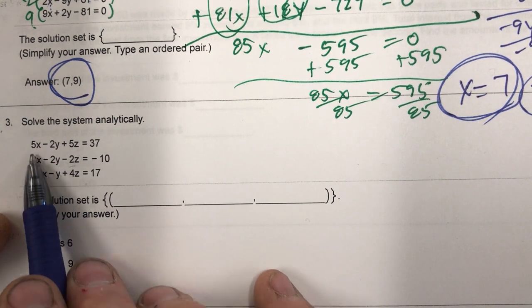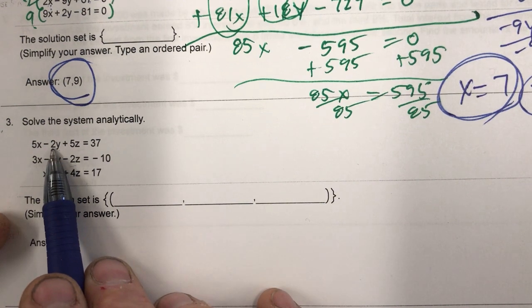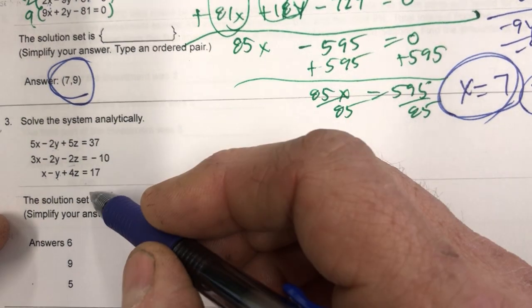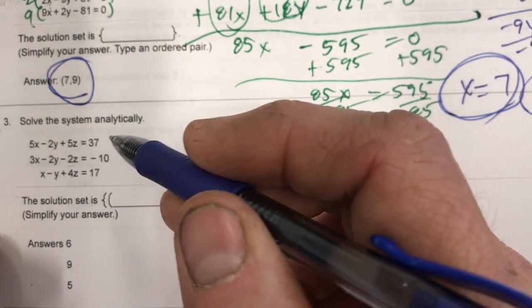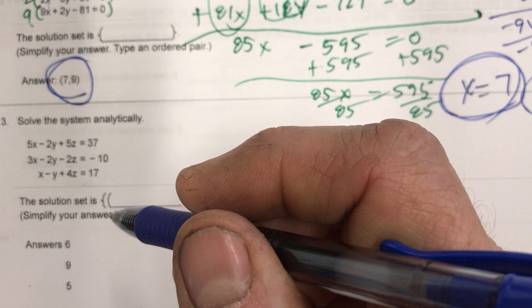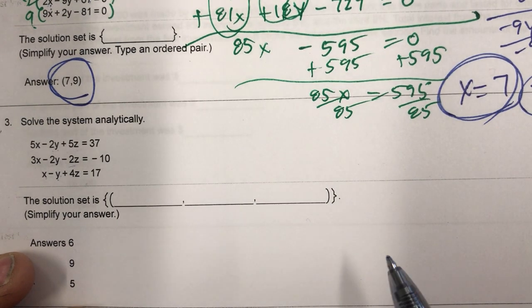So if I do x times 5, I get 5x. 5 times y would be 5y, not negative 2y. In other words, there's not one that's a multiplier of another one. If you have a multiplier of one equals another one, then it could be no solution, or all numbers are solutions. But I think we're good here to solve it.